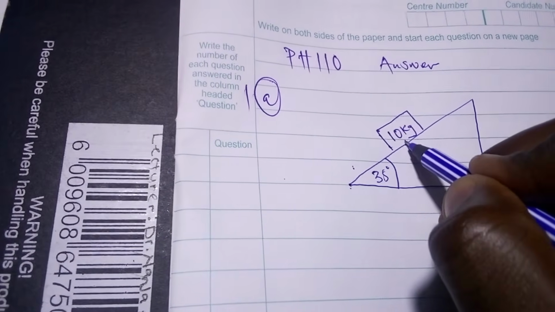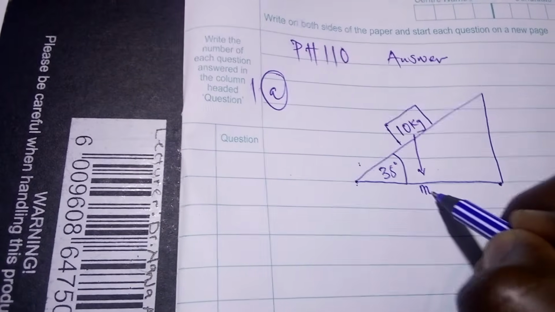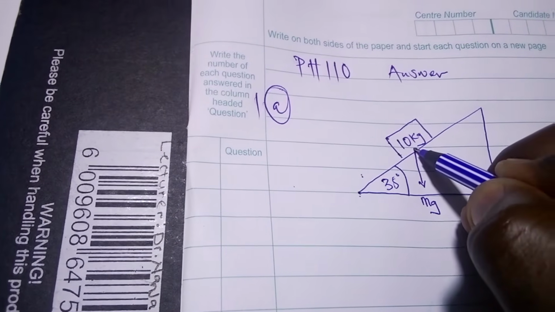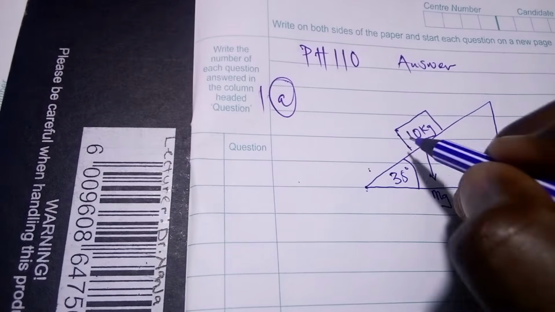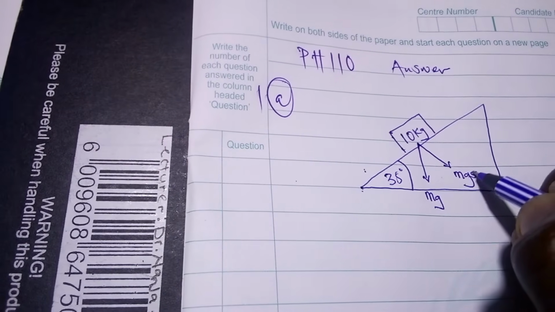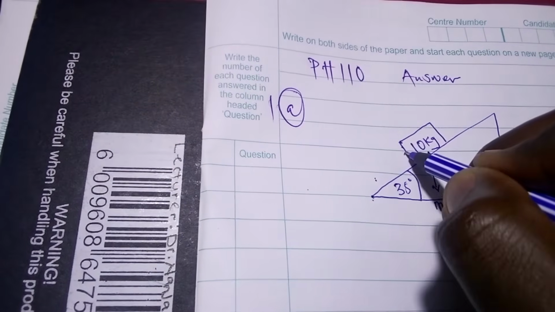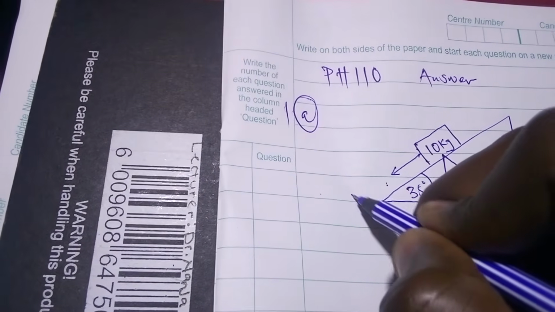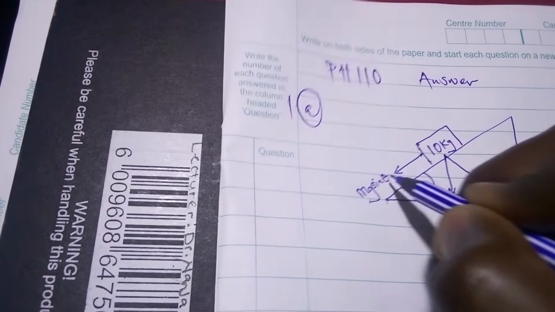There is the force of gravity, which is mg, and then there is the force acting this side, which is mg cos theta. Then there is the force that goes that side, mg sin theta.